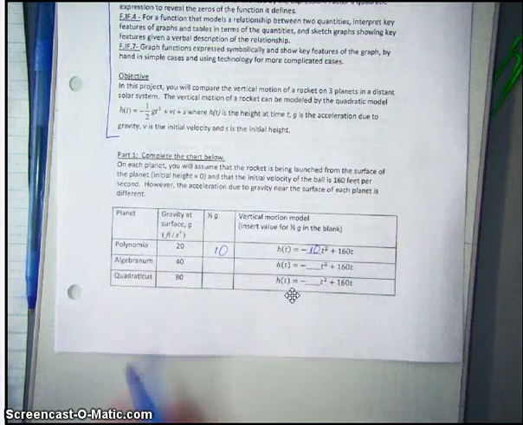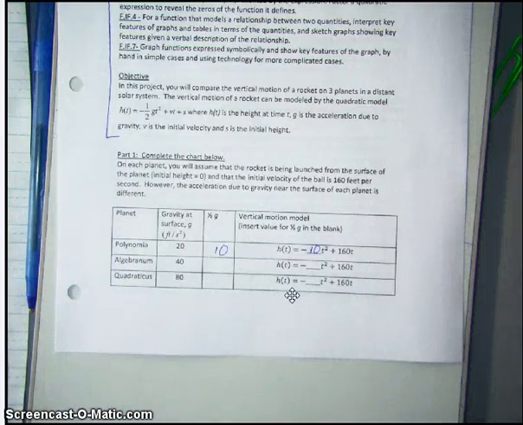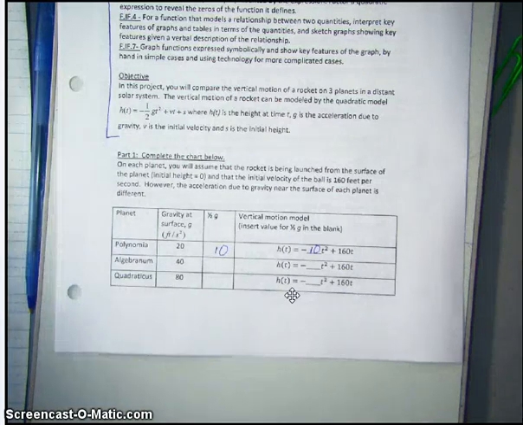This problem is very similar to the kangaroo problem. In the kangaroo problem, you were given an equation that models the kangaroo hop. Here, we're given an equation that models the path of the flight of the rocket ship. And all of the calculations are really going to be done the same way as the kangaroo problem.